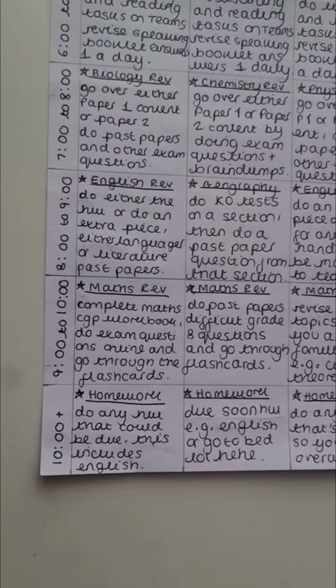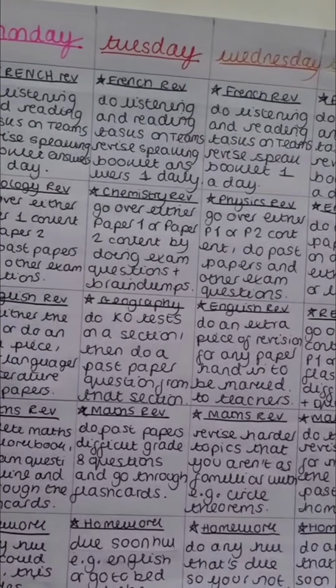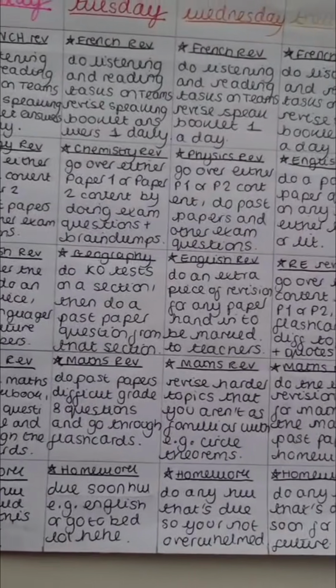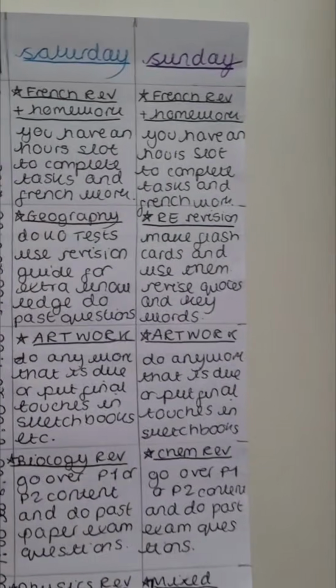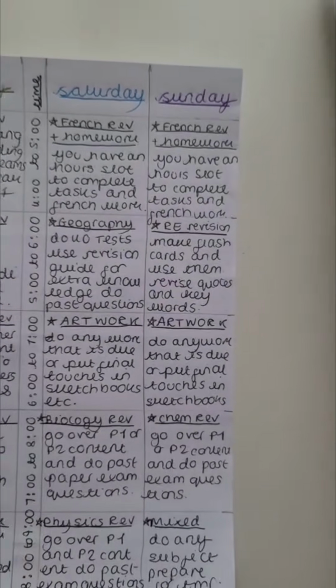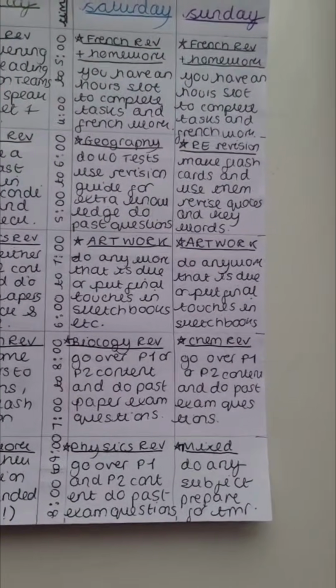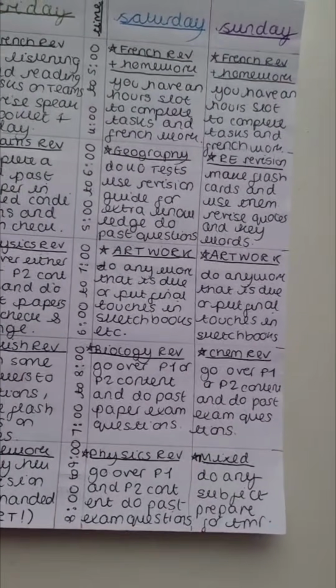However, I wrote homework just in case I am still awake. So you can have a look here. The subjects are mainly the same from 8 to 9. However, I did build in geography and RE during the week because on Saturday and Sunday, geography and RE are my main revision days. On the weekend, I also do GCSE art, which is why I put artwork in there. And then I put in my sciences on the weekend because there is a lot of content that I need to go over.